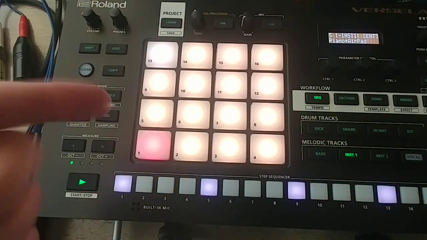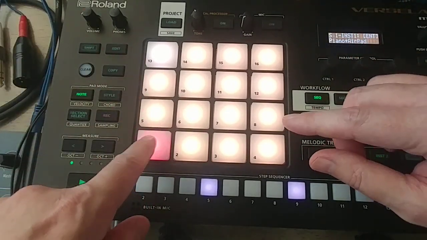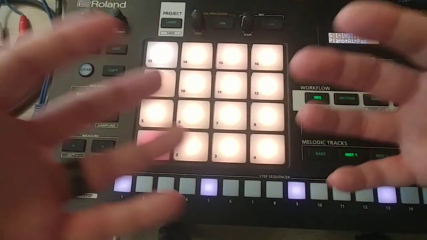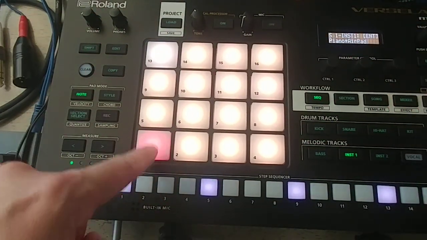So when we're talking about the Verselab, really, when you talk about the key, you're talking about where your pad starts. So if you're in something like C major, C minor, C Lydian, that just means this pad is going to be C.